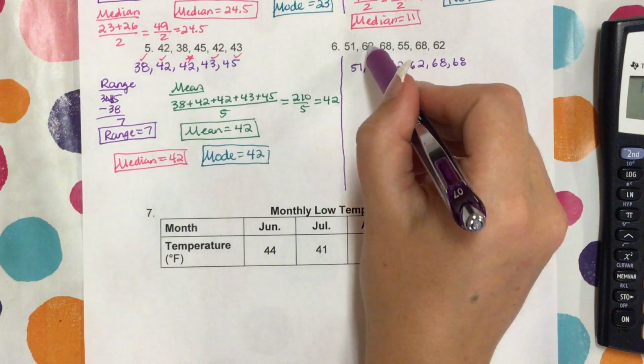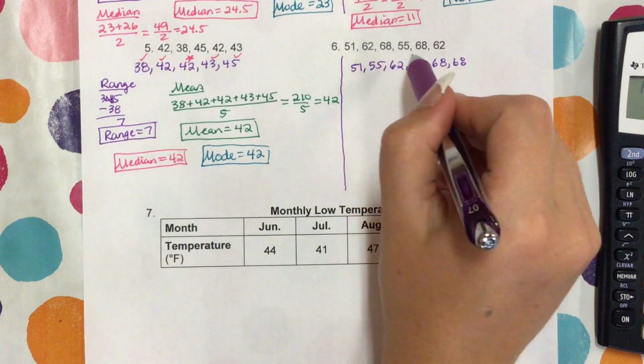So how many numbers is that? 1, 2, 3, 4, 5, 6.